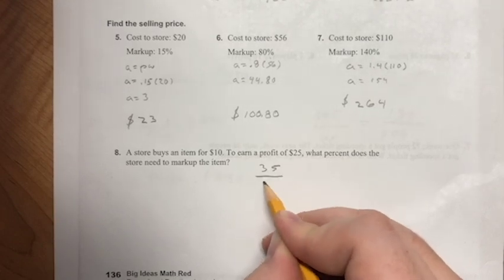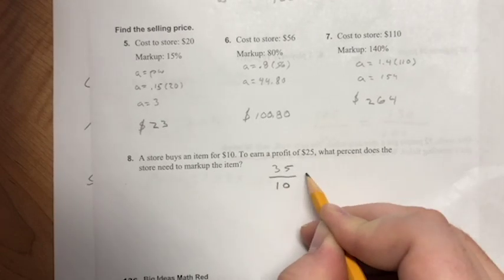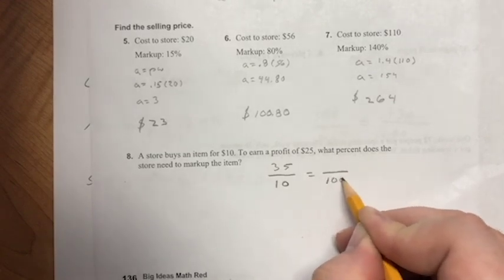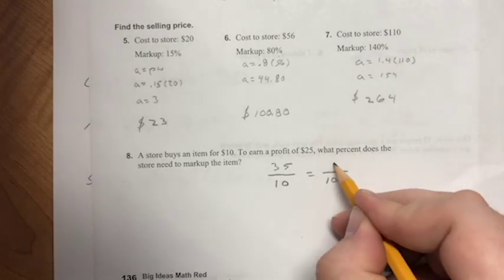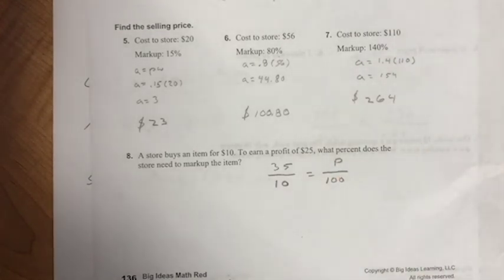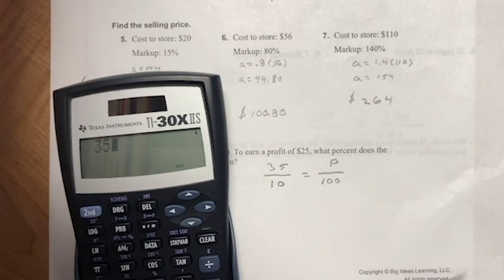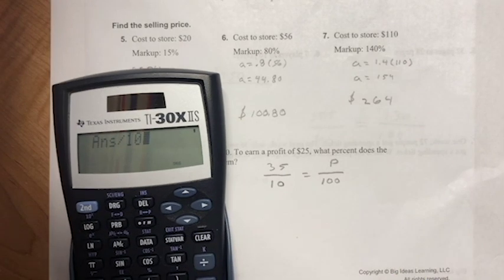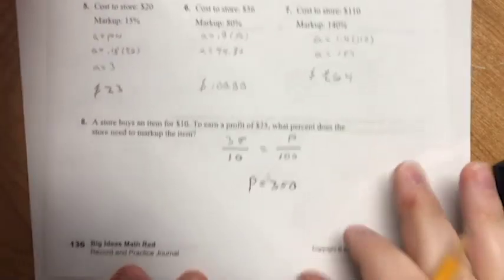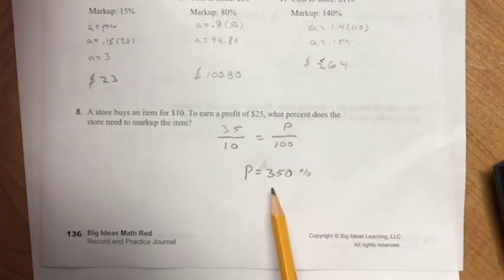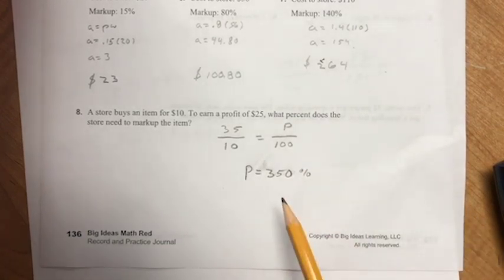Their cost was $10, and so now we can use that same concept to use our percent proportion that we've used before. All right, now it's just a matter of cross multiplying and dividing again. 35 times 100 equals that, divide by 10, and what we get is 350%. Now, is this our actual answer on this? Well, no, not really.